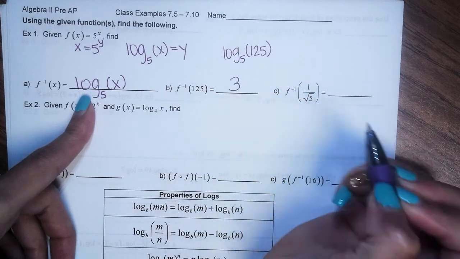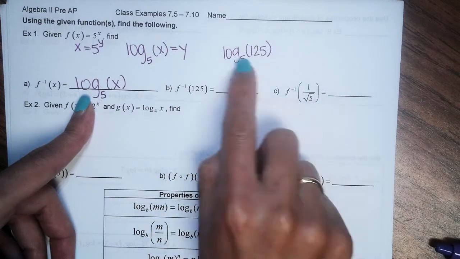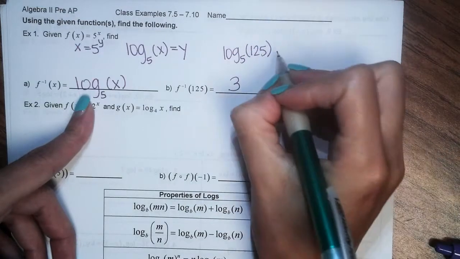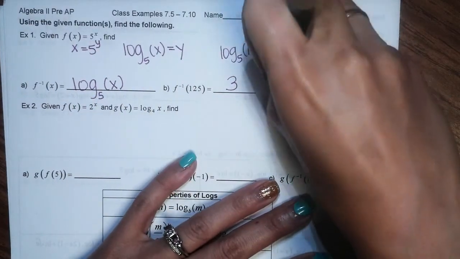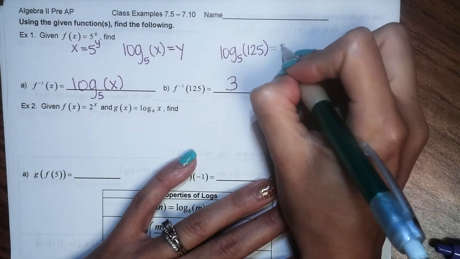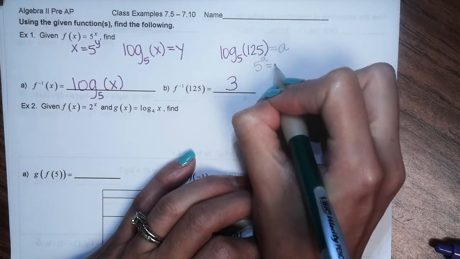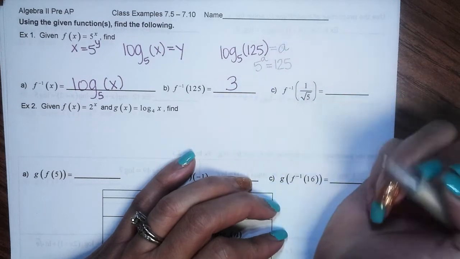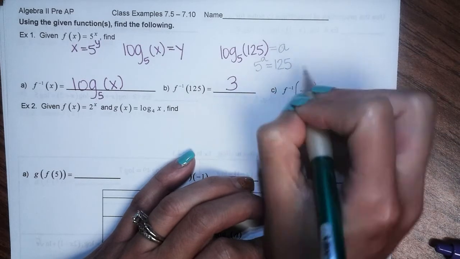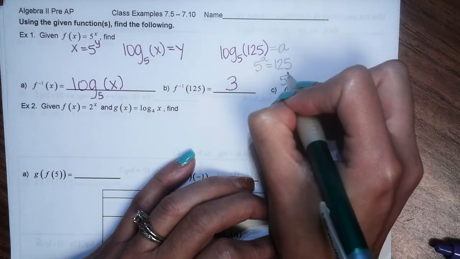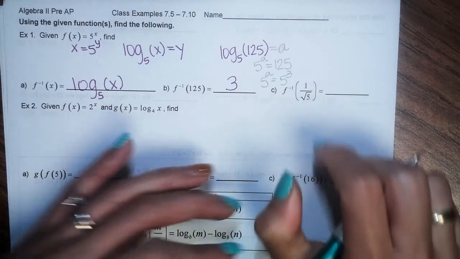That's just 3. If you can't visually evaluate it, then remember the way you would solve that is you set it equal to, actually maybe let's not use x because we don't want to get confused. Let's set it equal to a, and then you would do 5 raised to the a equals 125, because you can change it to exponential form. And now you would just rewrite 125 with the base of 5, so that would be 5 cubed. So now we can see the answer is 3 for sure.